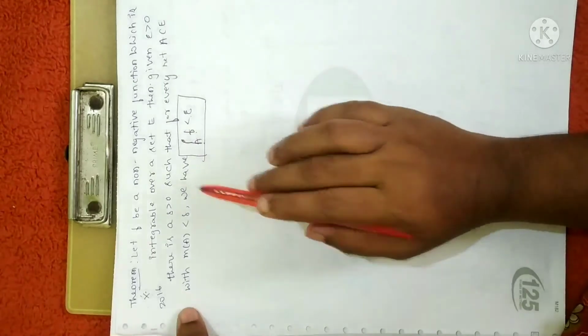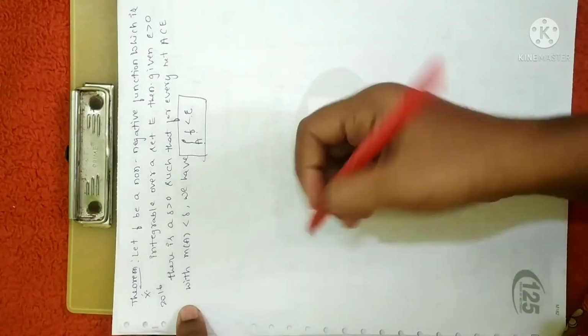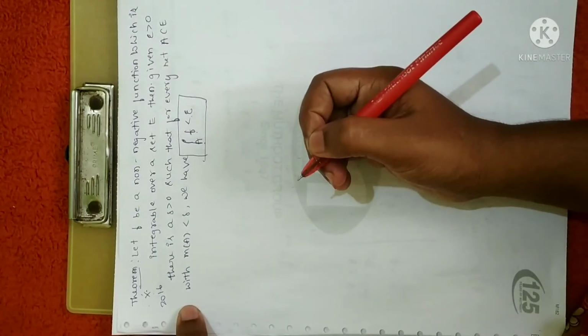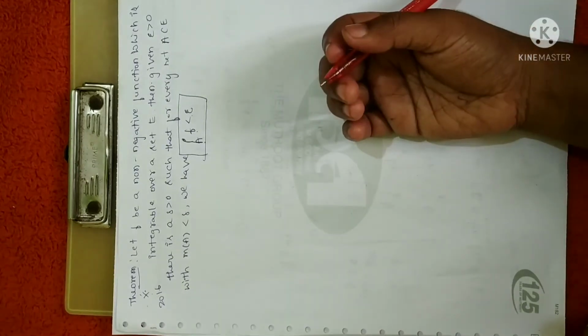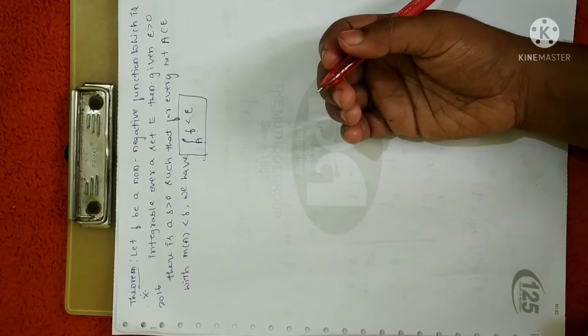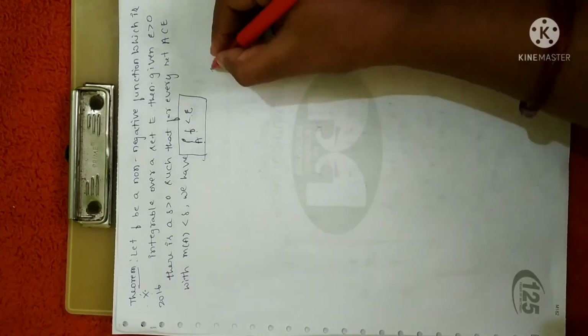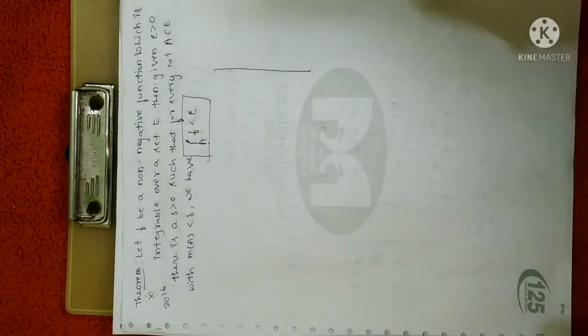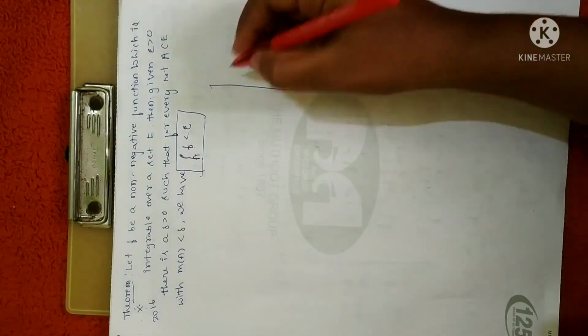Now in order to prove this, we have to consider two cases. What happens if f is a bounded function? What happens when f is not a bounded function? So we have to prove this statement for both the cases. Clear? So before that, I just want to revise the basics, whatever I have taught you so far.